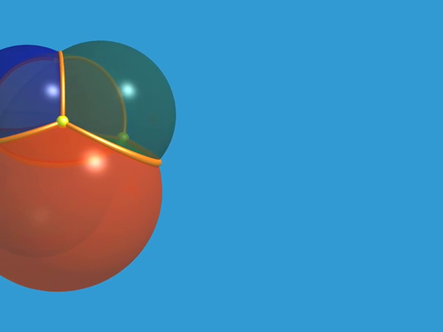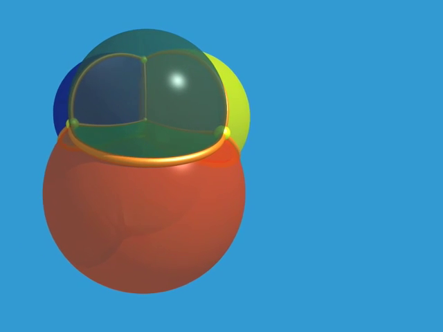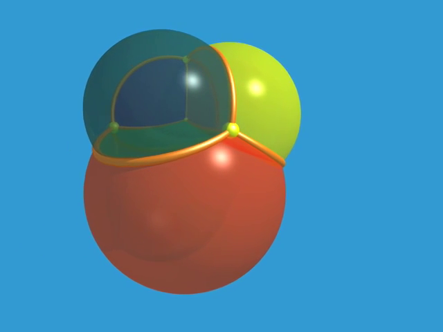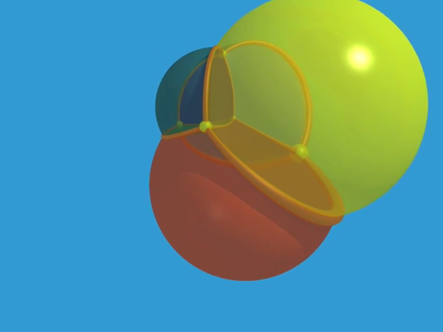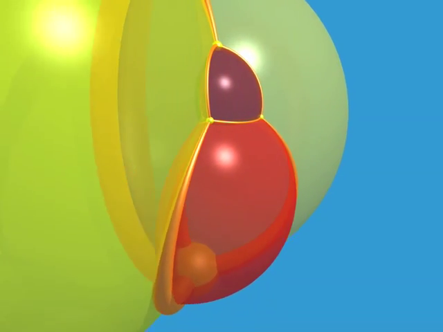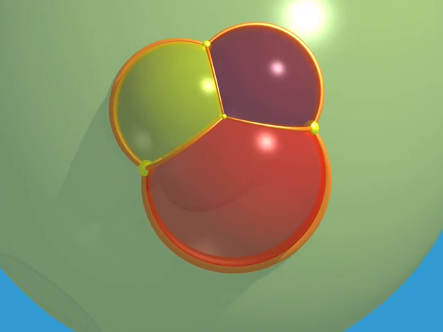Let's add the two-dimensional faces to get an even better view. The simplex, with its 10 triangular faces. Of course, these two-dimensional faces are pieces of spheres, just as before when we saw that the edges were circular arcs.